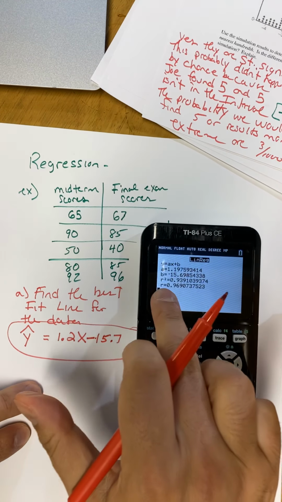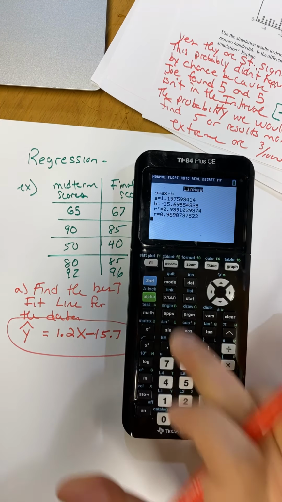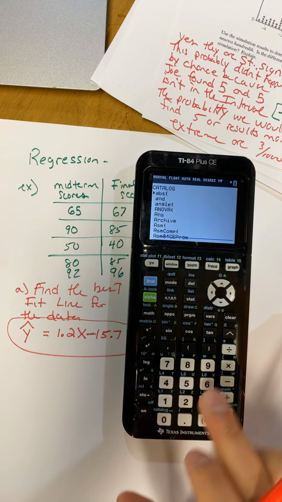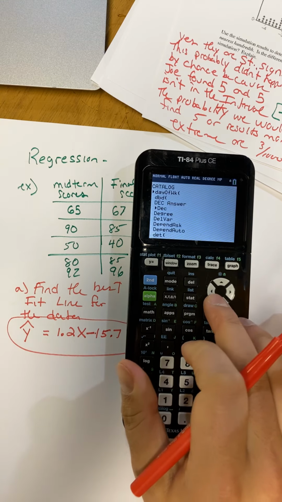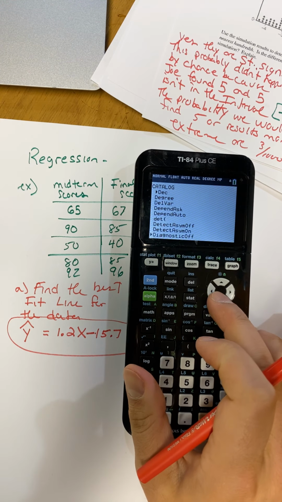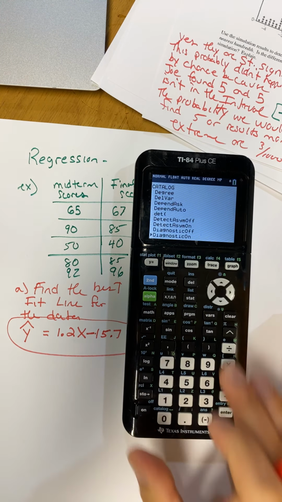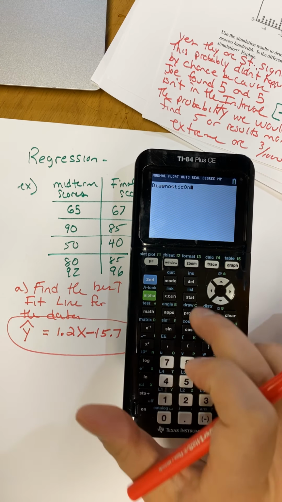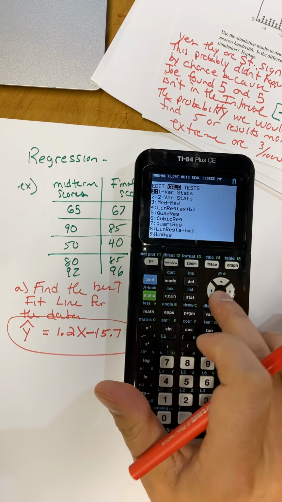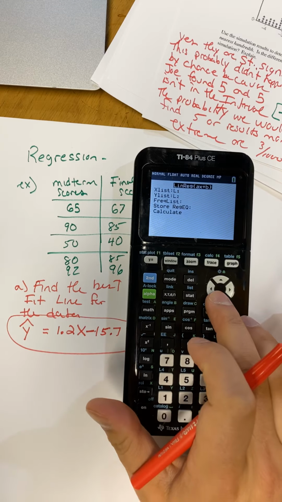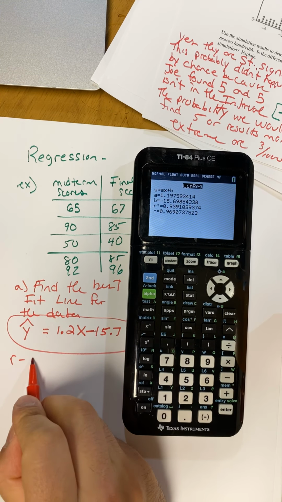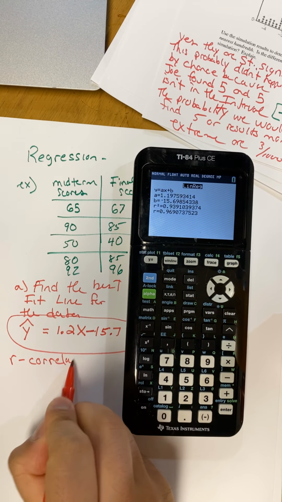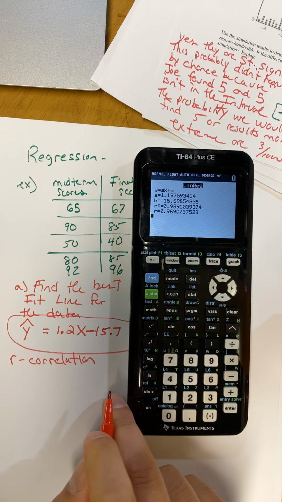Now, if you don't have the R squared and the R, you would have to hit second 0, second catalog, and you could hit D, and then you'd have to find diagnostics and turn them on. Let me just get out of there. R is your correlation coefficient.